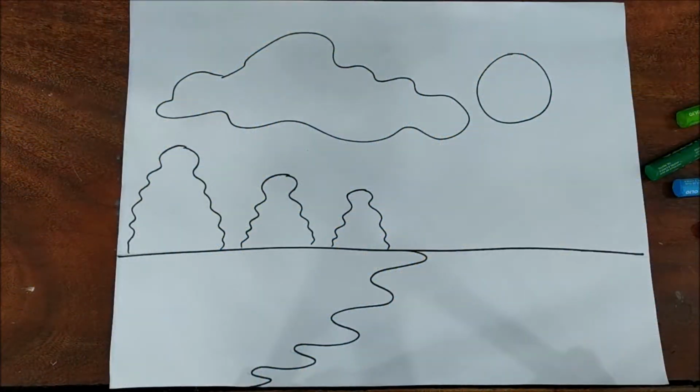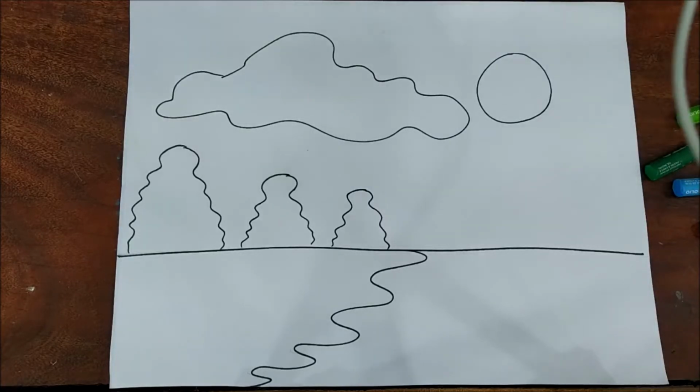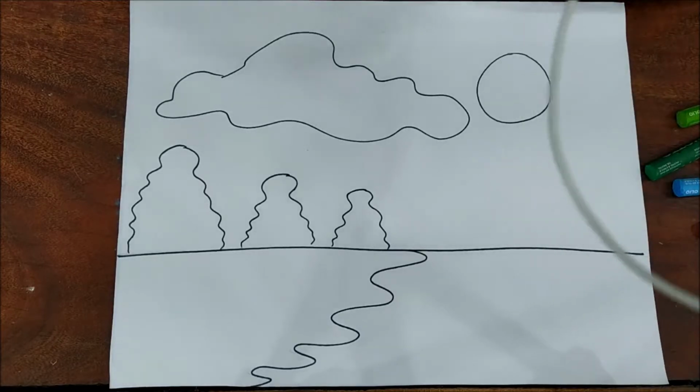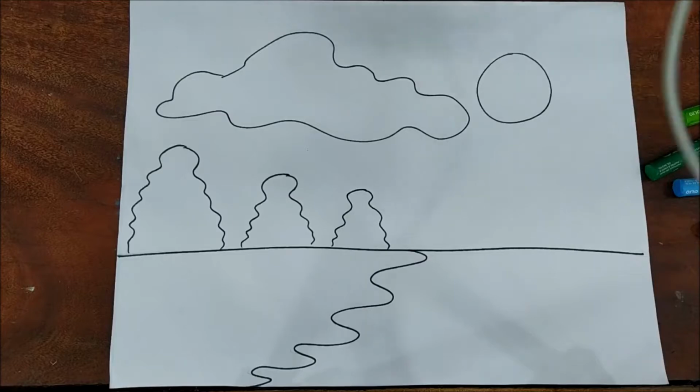So folks, today is going to be this landscape, okay? We're going to color this landscape. I will leave this drawing available for you to print, but you don't need to, okay? You can copy or you can create your own landscape, your own drawing, all right? As long as you color using the lines we have learned about.